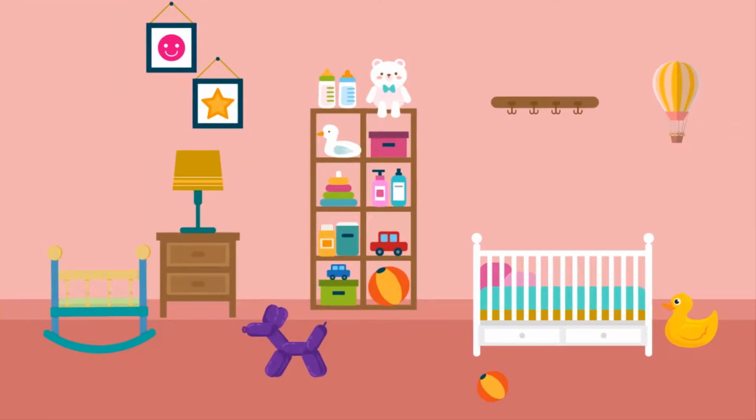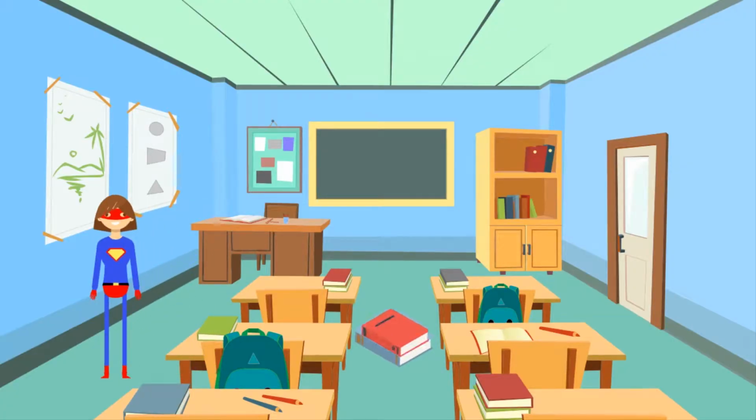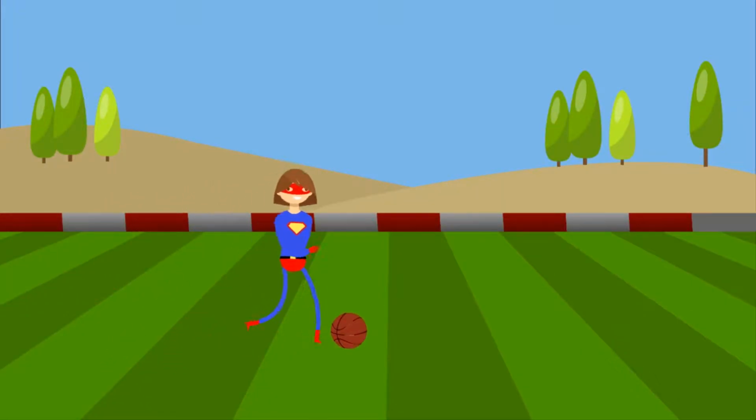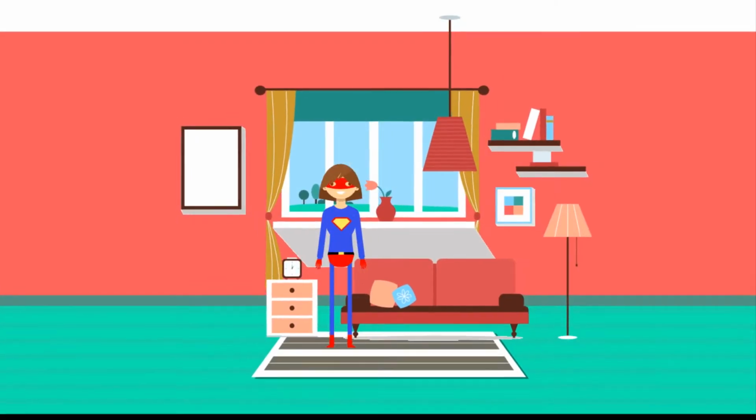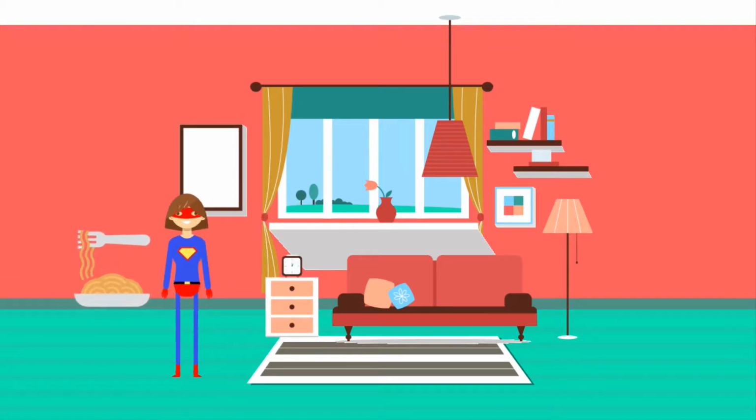All children benefit from a daily routine, as this provides them with structure and security. Understanding that certain daily activities and tasks happen at a certain time and in a certain sequence is an important skill for children to learn, as this enables them to understand the structure of their day and helps them to become more independent as they become older.